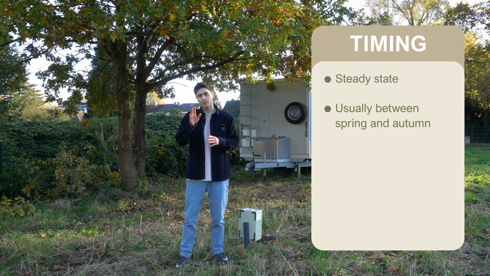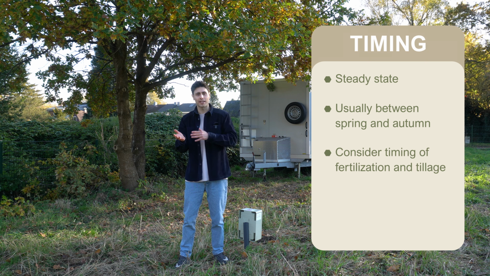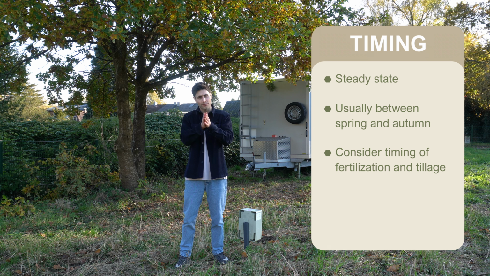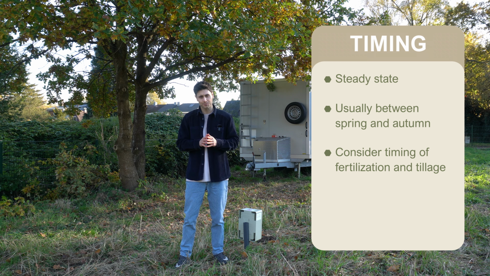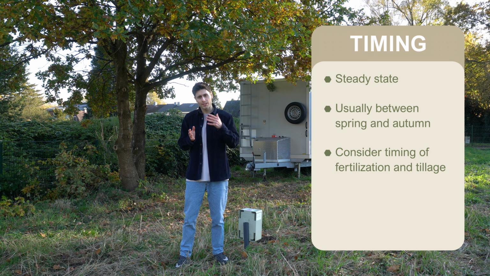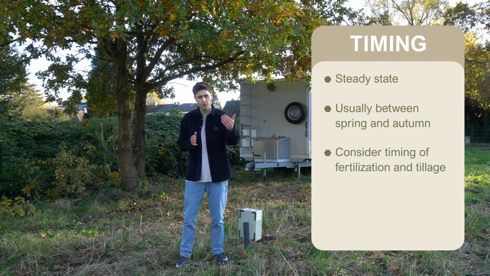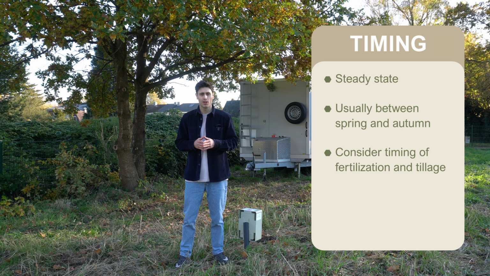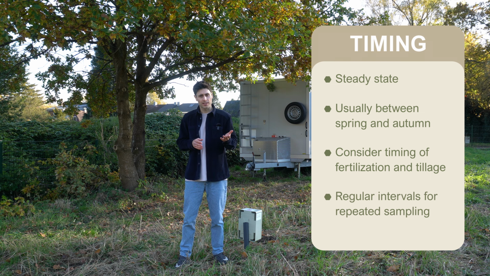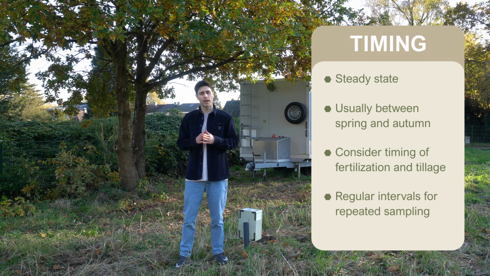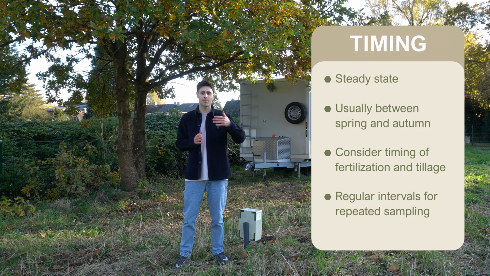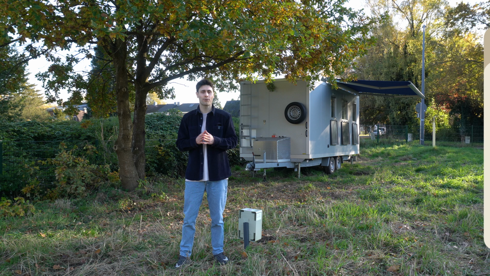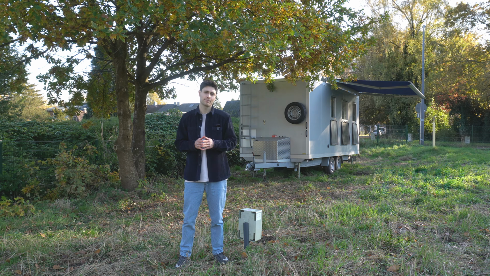Do also not sample right after fertilization or right after tillage if you don't intend to investigate the state of the soil specifically following these events. To reach a common soil state, the soil will need some time to process the disturbance caused by fertilization and tillage. If you plan to repeat measurements, for example yearly, you should plan to always sample around the same time of the year, preferably always close to the same date to allow for a comparison over time.